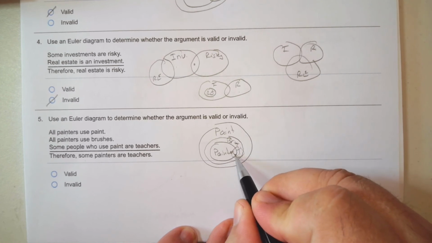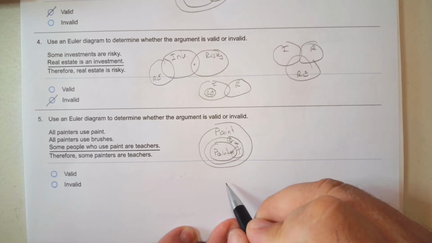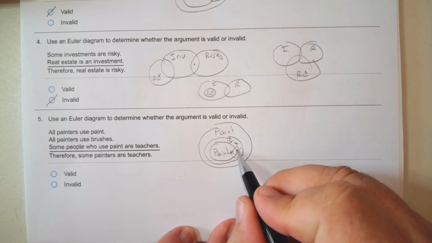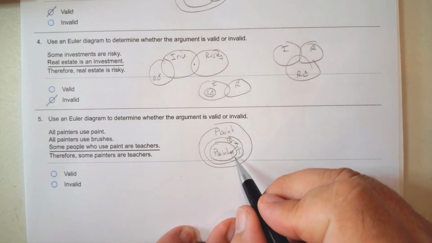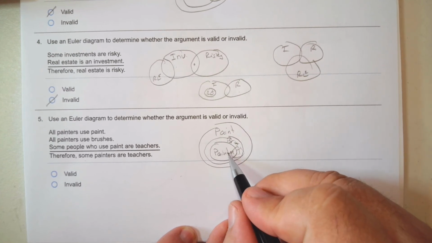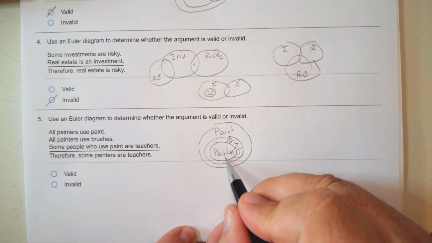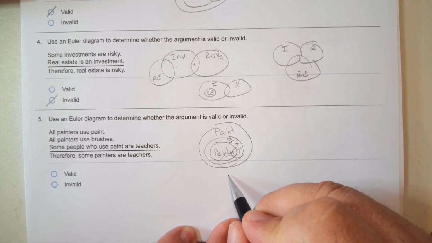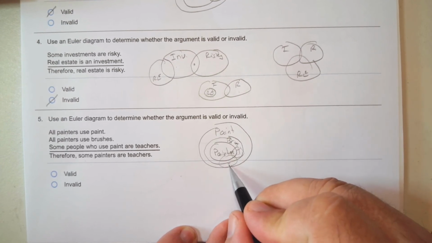Some teachers use brushes. There's some people who paint who are teachers. Yeah, it could be even bigger. It could be this way. So there's the teachers.